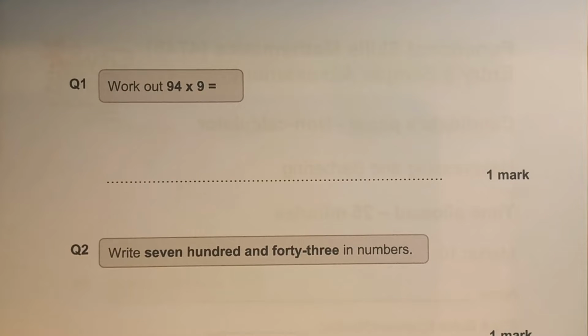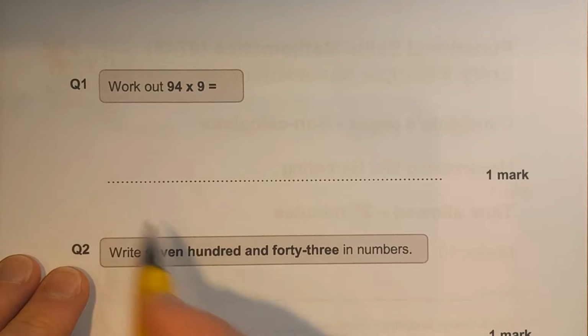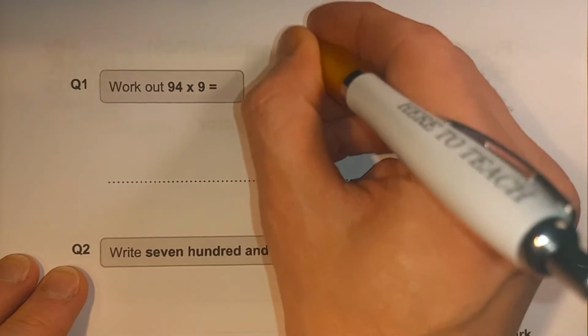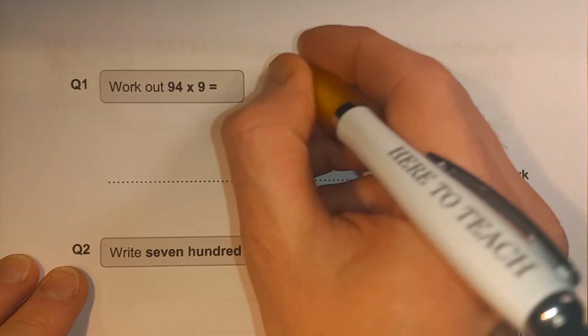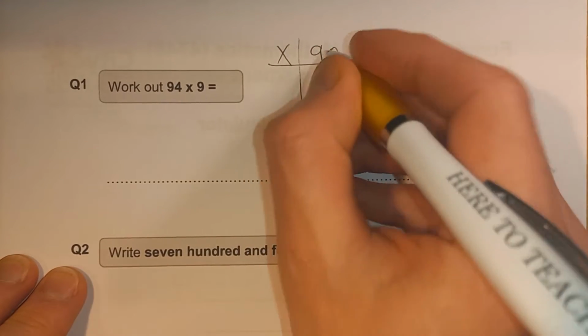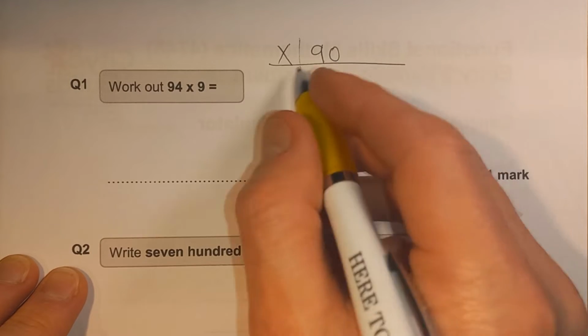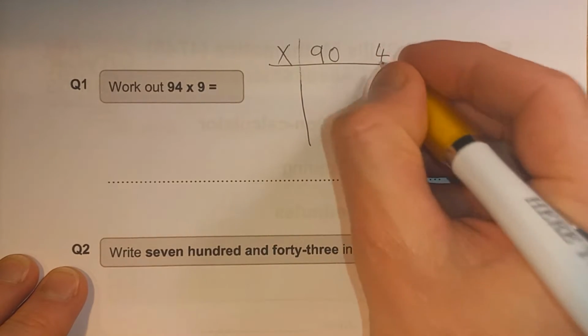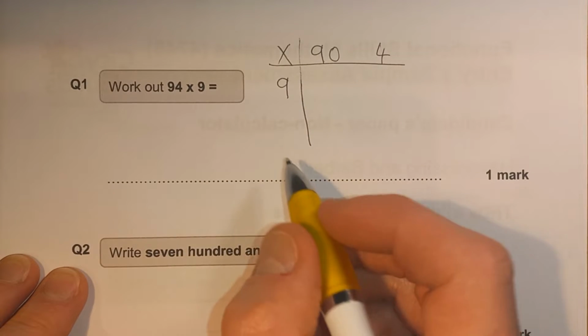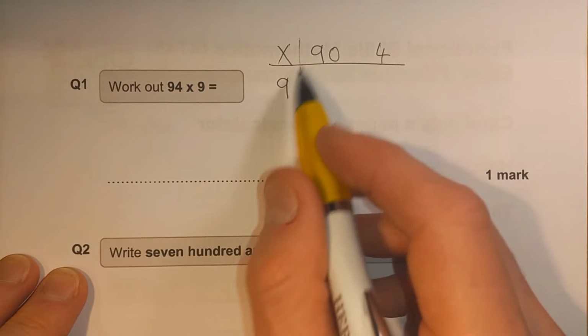Okay, question 1. Work out 94 times 9. Okay, so two main ways of doing this. You can use the column method or the method I'm going to use, which is the grid method. So this is to show I'm doing times, so we're doing 90. So I'm going to split the 90 into the tens, the 90 bit and the 4, and we're going to multiply that by 9. Okay, so we can say, well, what's 9 times 9?